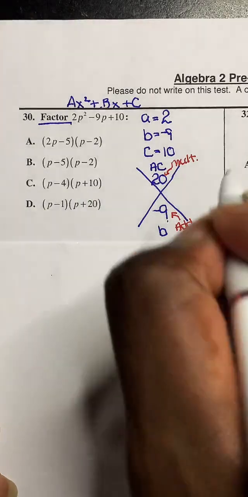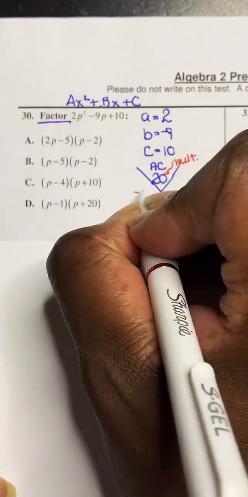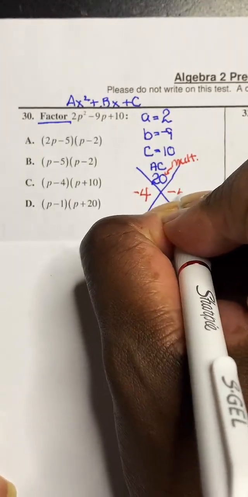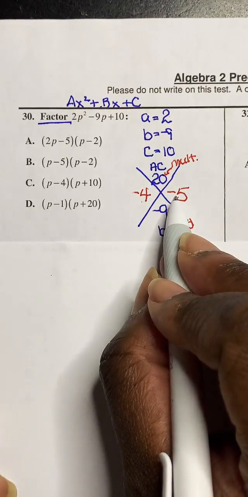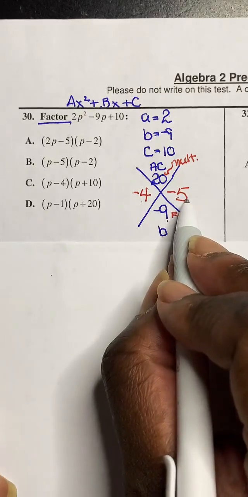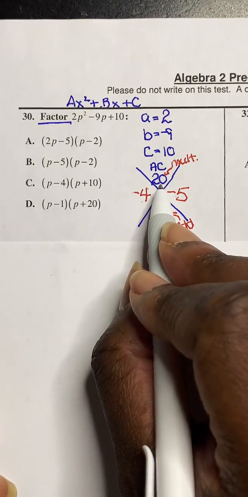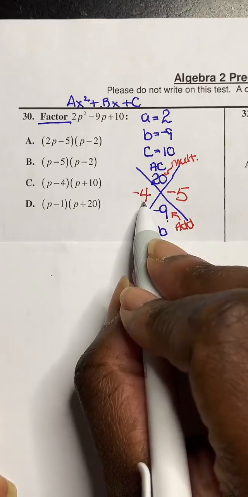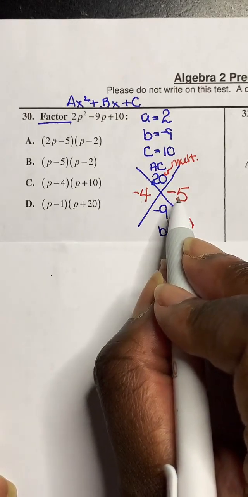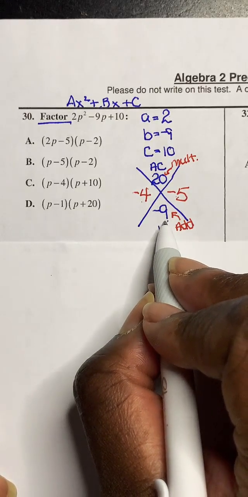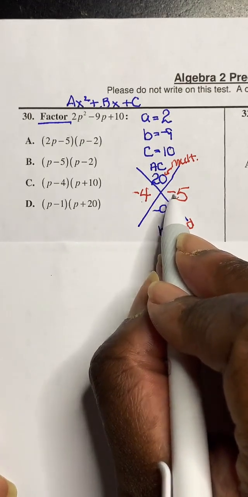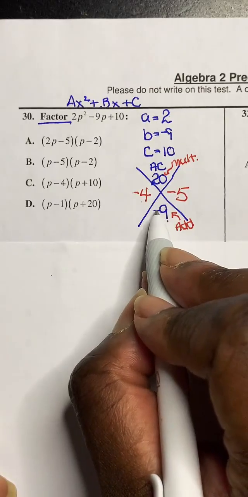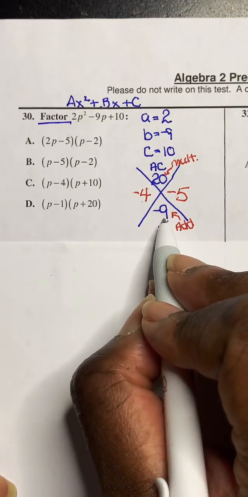Good. So if you said -4, -5, because a negative times a negative gives you a positive, and 4 times 5 gives you 20. So that checks out. -4 plus -5 will give me -9, because when the signs are the same, when you're adding them together, you're building and you're keeping the sign.